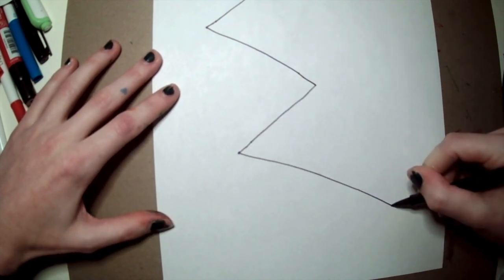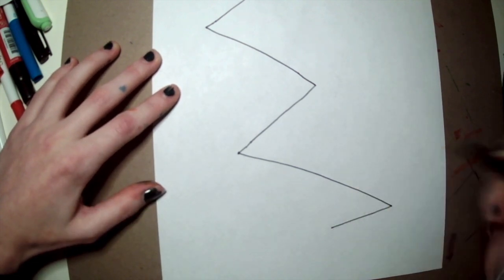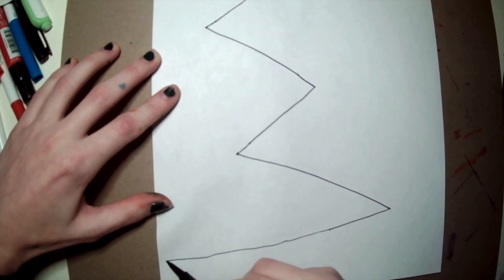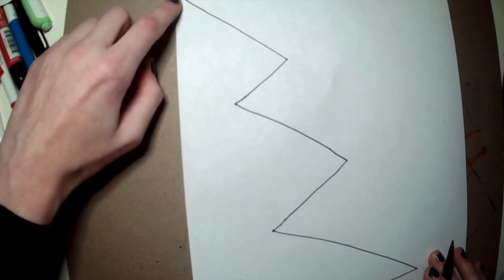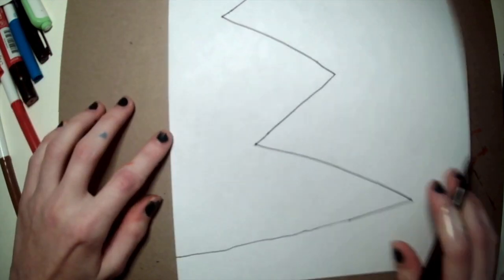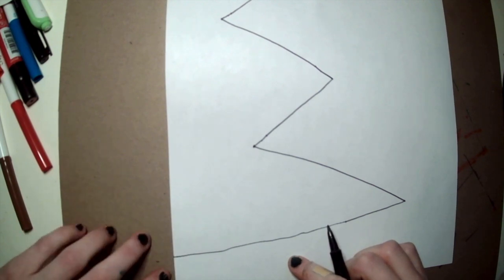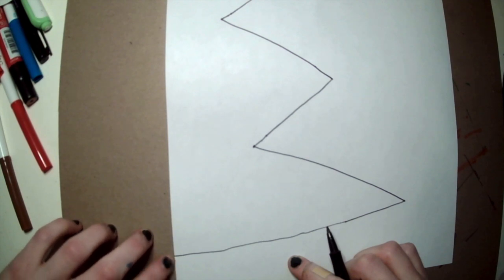Draw your V out, and then bring it back in, and this time we're going to bring the V all the way to touch the edge of the paper, just like that. So we have the top of the tree starting at the top of the paper, and the bottom of the tree going almost all the way to the bottom. Then the next thing we need to do is add the stump of the tree.